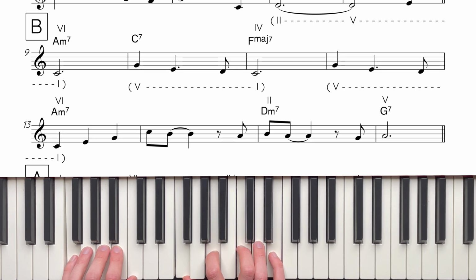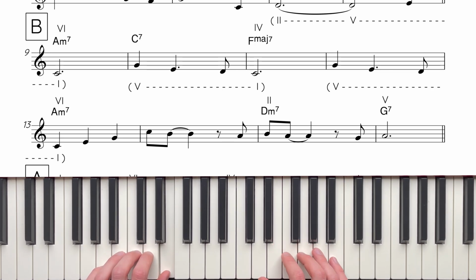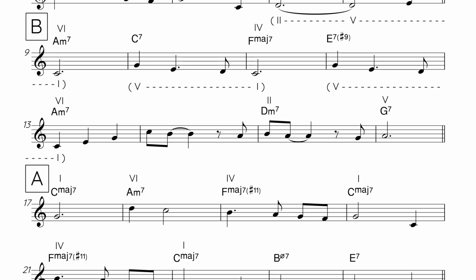In the second 5-1 cadence, the A minor 7 chord in bar 5 is the target. As A minor 7 is the 1 chord, this means E7 is the 5 chord. Here's how the B section sounds with these additional cadences.